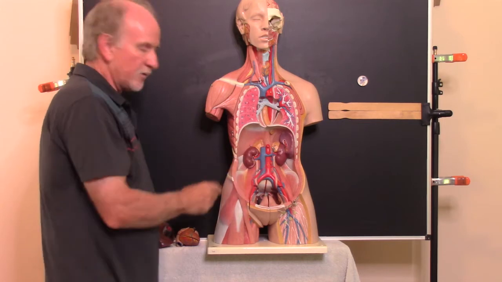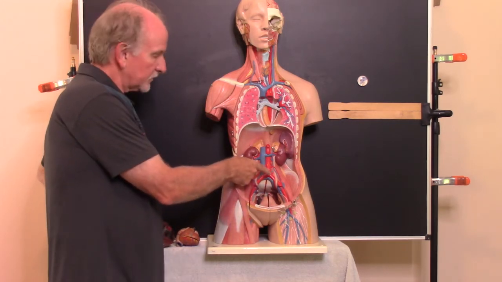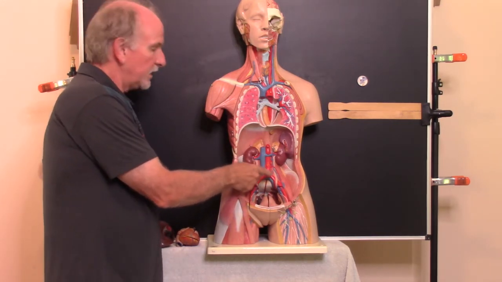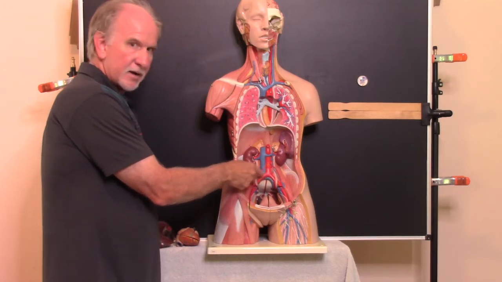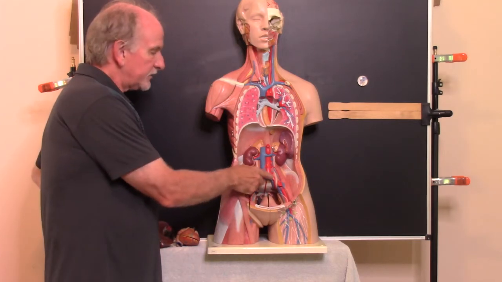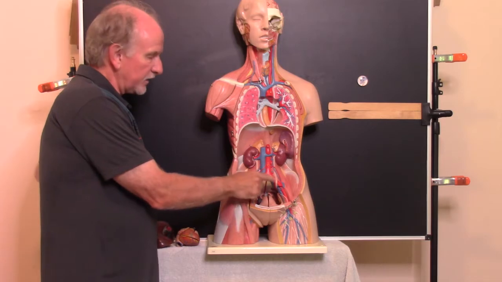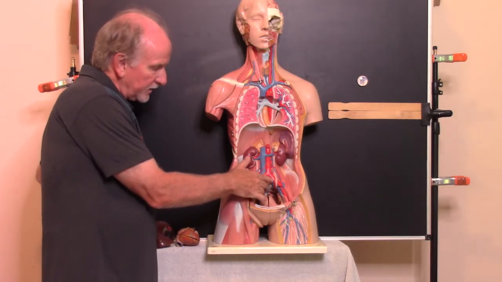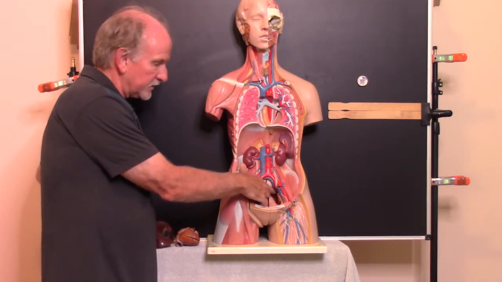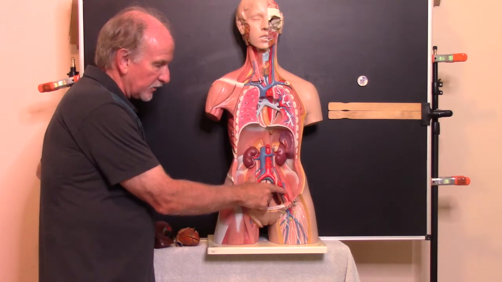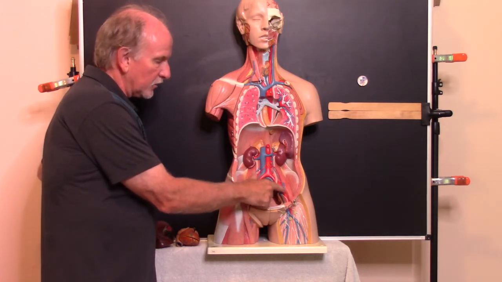The descending aorta ends here, where it splits to become two common iliac arteries. And each common iliac artery splits here to become an internal iliac that goes deep and an external iliac more along the surface.